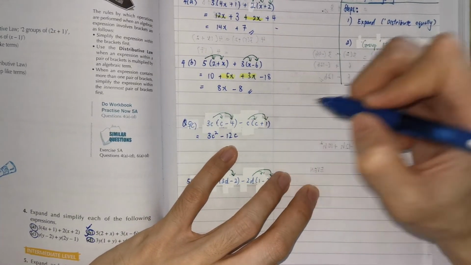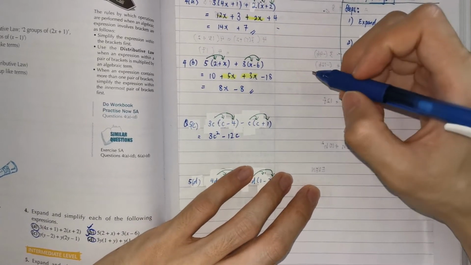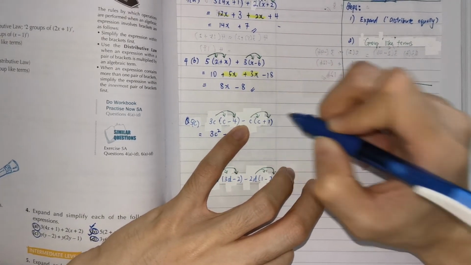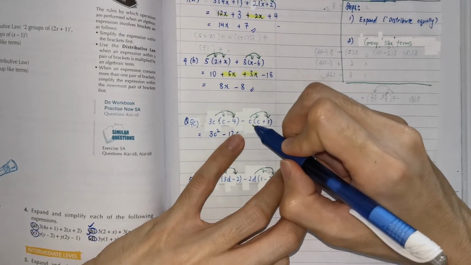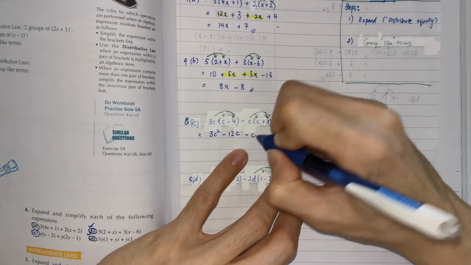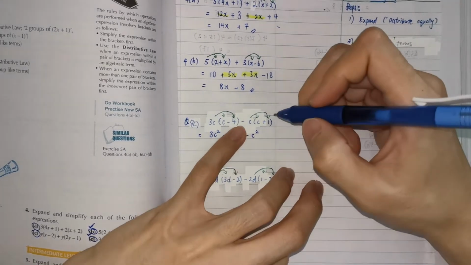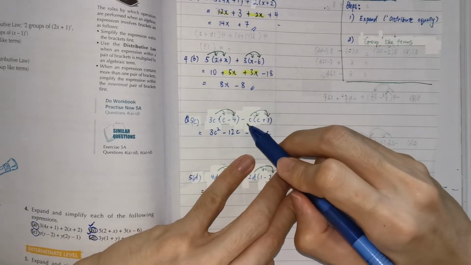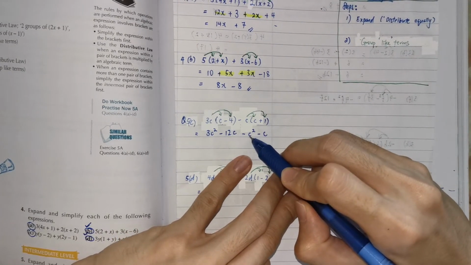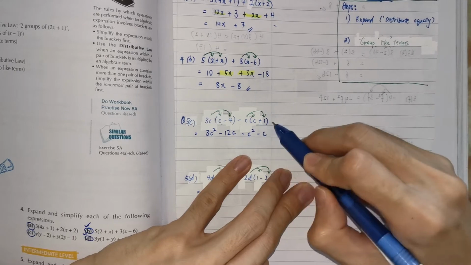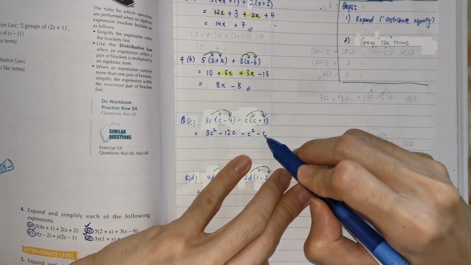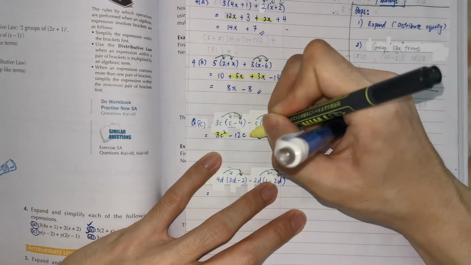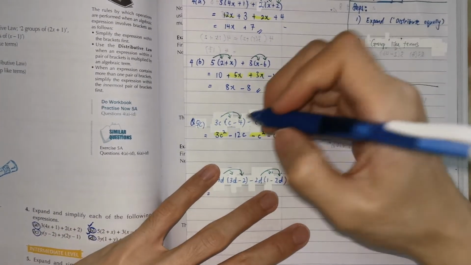So now we're dealing with negative terms, so we need to be extra careful. So in dealing with negative terms, I will always like to double check my answer. So negative c times c will give us negative c squared. And negative c times 1 will give us negative c. So I check my answer again. Negative c times c, does it give me negative c squared? Okay, correct. And negative c times 1, it gives me negative c. Correct. Okay, so now I highlight all the like terms together, including the sign in front.